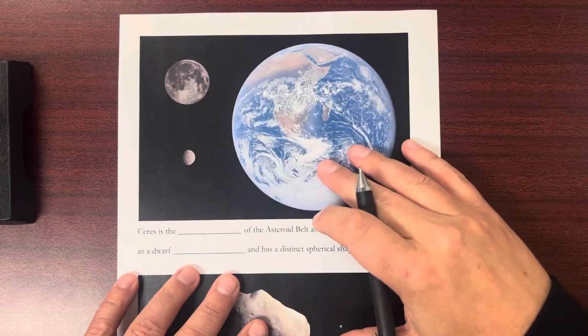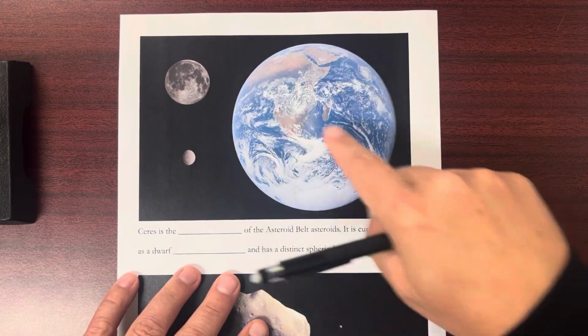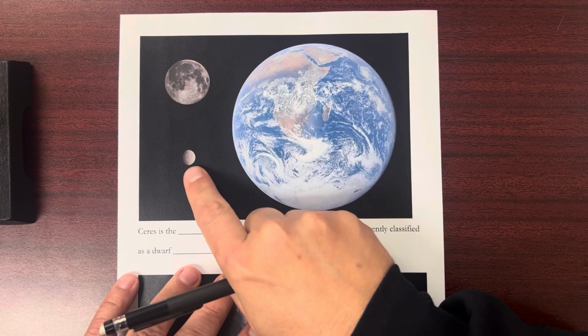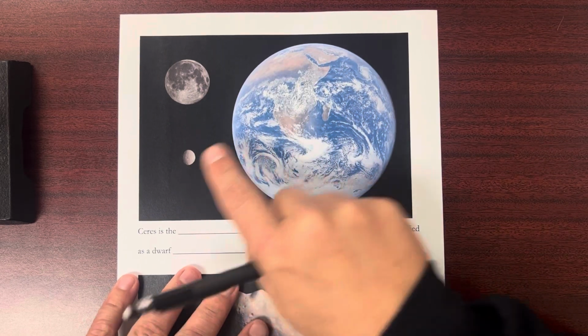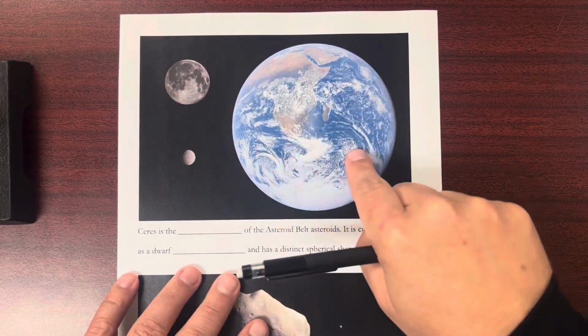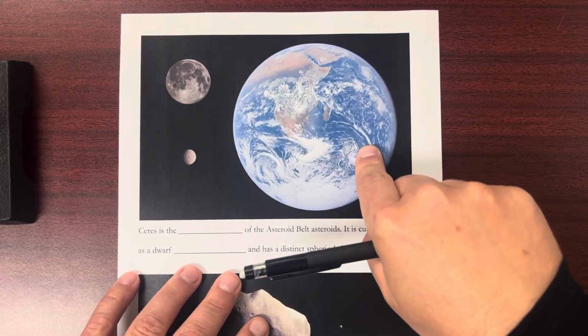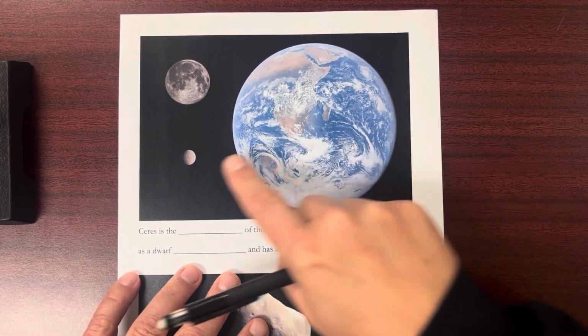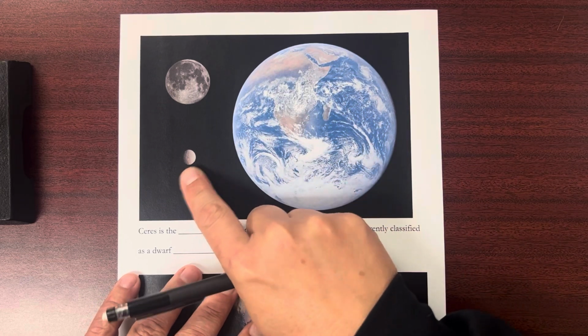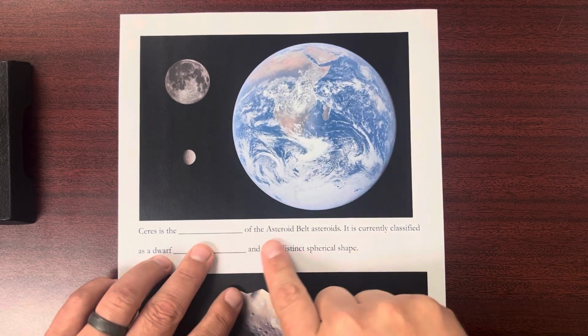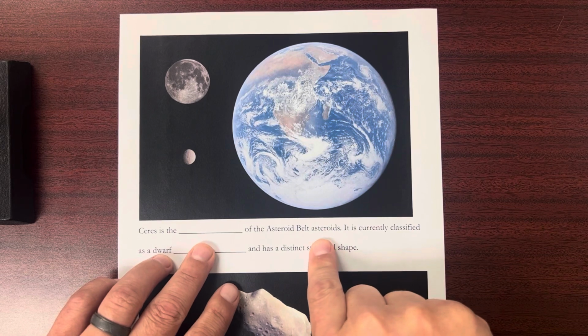So what I have an image of here is planet Earth and our moon, and then Ceres. Now this is a pretty good approximation of actual size, right? This is the moon compared to our Earth, and that's about right. That's roughly the right size. And then Ceres is here. Ceres is the largest of the asteroid belt asteroids.